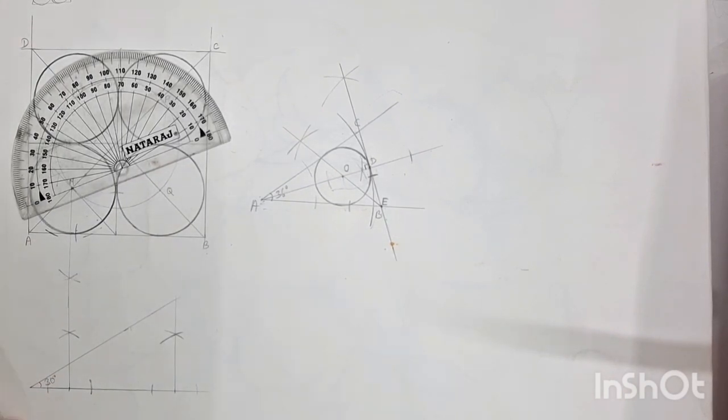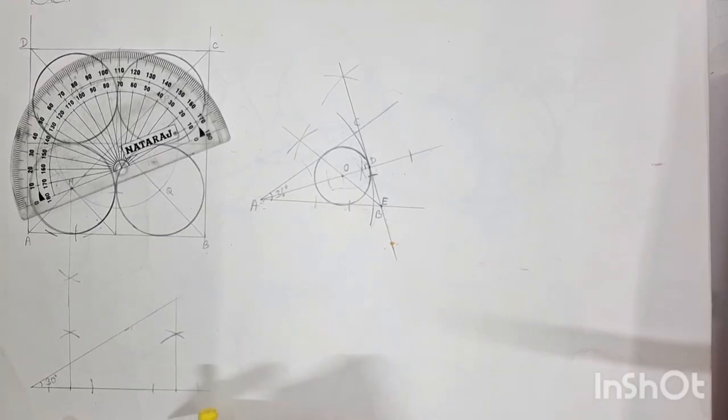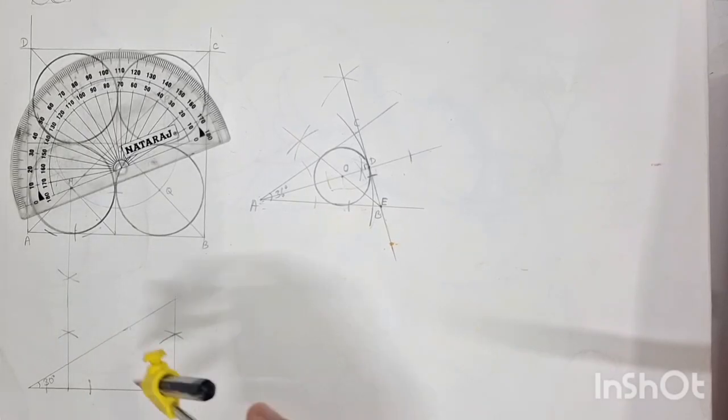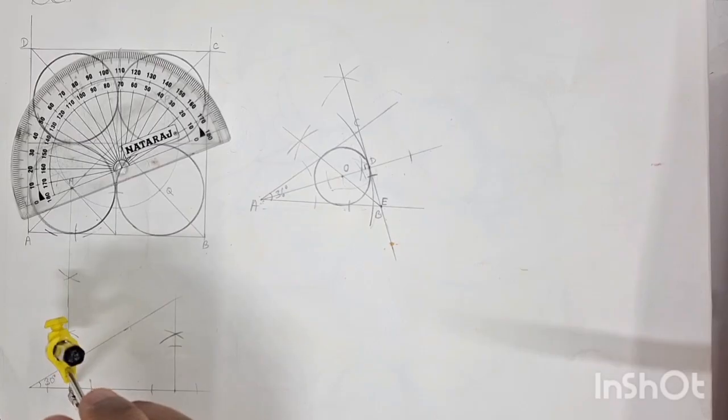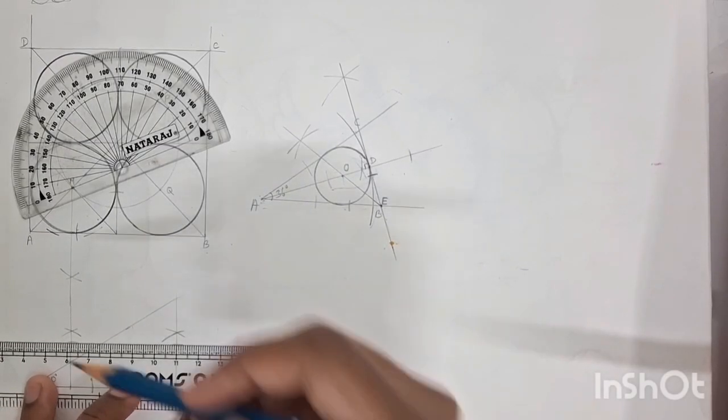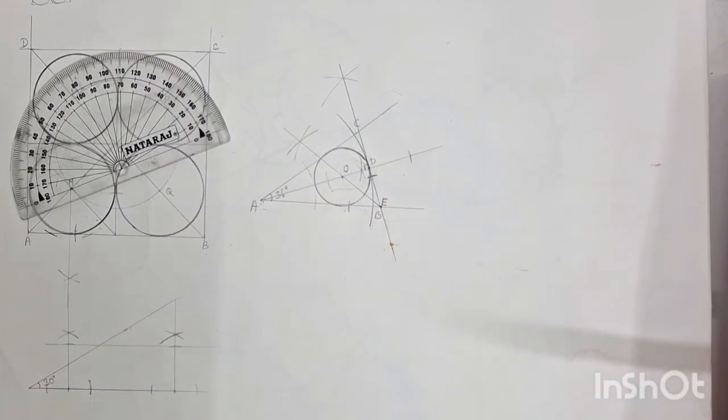Now they have said that the radius of the circle is 2 centimeter. So I am taking a radius of 2 centimeter in my compass, and from these 2 points I will mark on the perpendiculars at 2 centimeter, which will give me a line parallel to the base. This is the line which is parallel to the base of the angle.